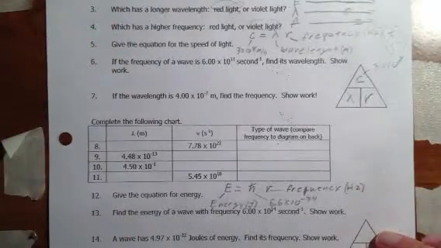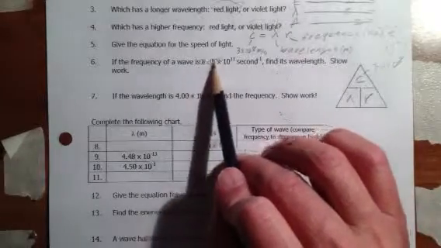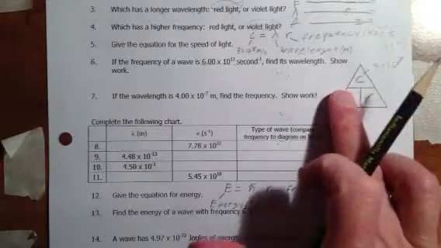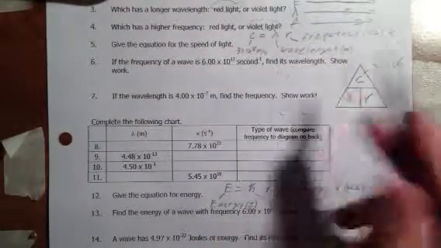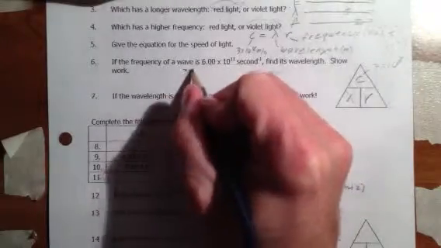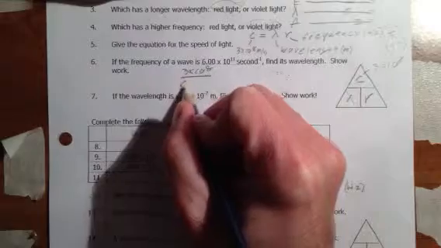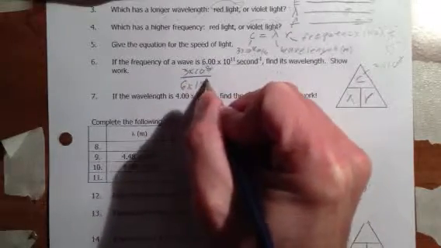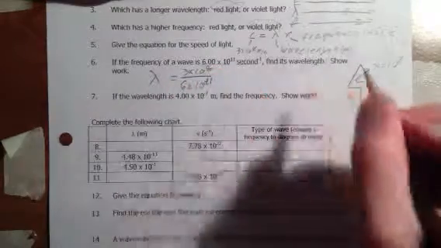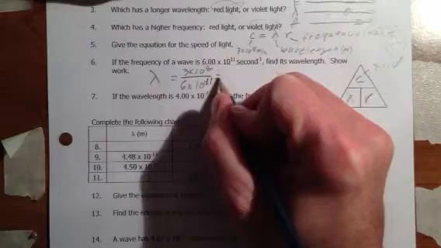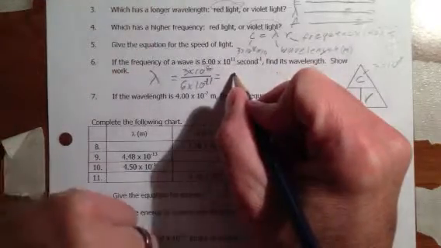So when we work our problems, given the frequency of the wave, here's our frequency with our unit to the -1, find its wavelength. To find wavelength, I cover it up, it's going to be C divided by frequency. So C is going to be 3 times 10 to the 8th, our frequency is going to be 6 times 10 to the 11th, and this is going to equal our wavelength. Let's give you the answer first. It's going to be 0.0005.